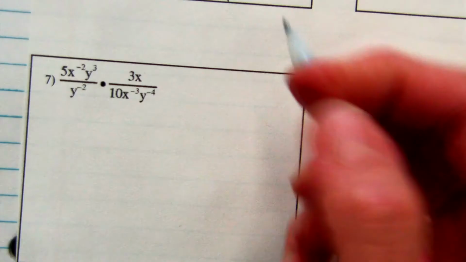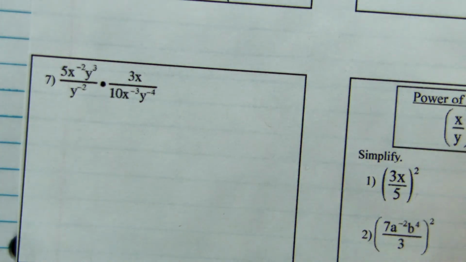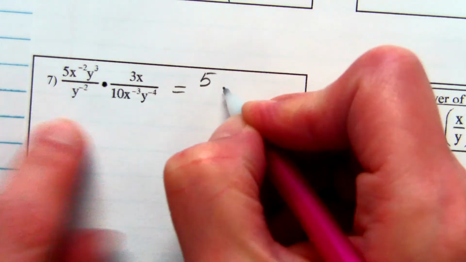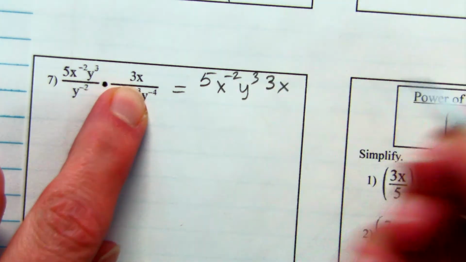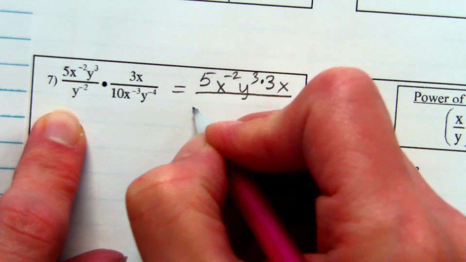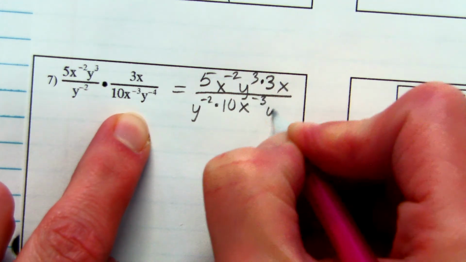Alright, so on number 7, we have this multiplication problem. So here's what's going to happen. When you multiply two fractions, you basically just multiply across the top and across the bottom. And so to start with, we're just going to rewrite it with everything that's there. So 5, x to the negative 2, y to the third, 3x, all together. And then on the bottom, you're going to have y to the negative 2 times 10, x to the negative third, y to the negative fourth.